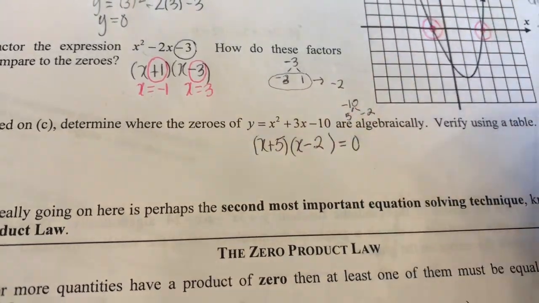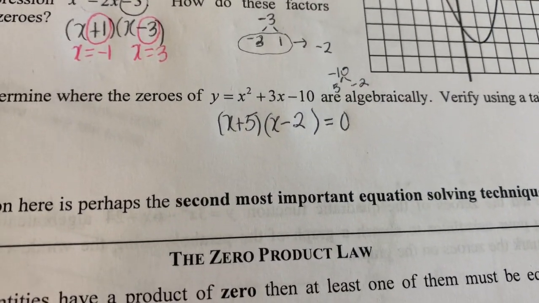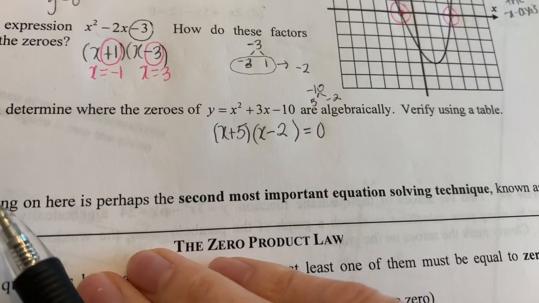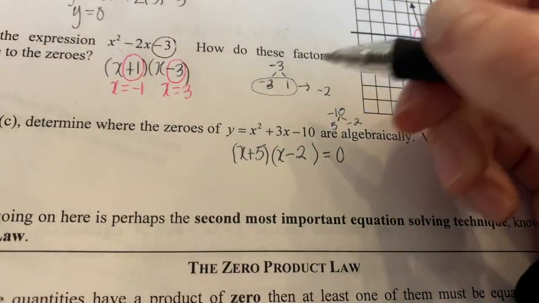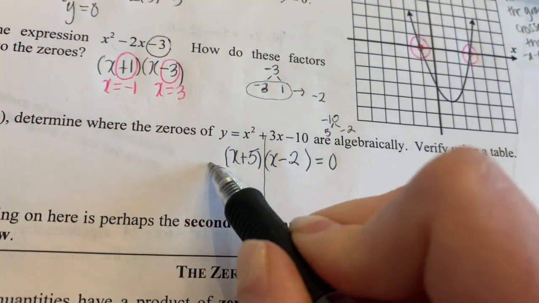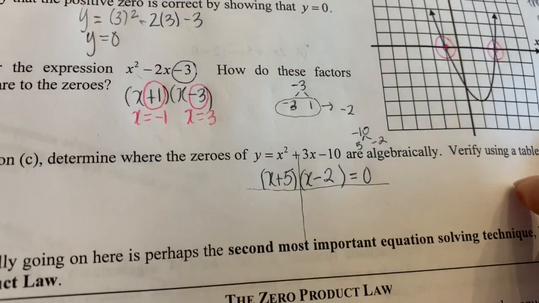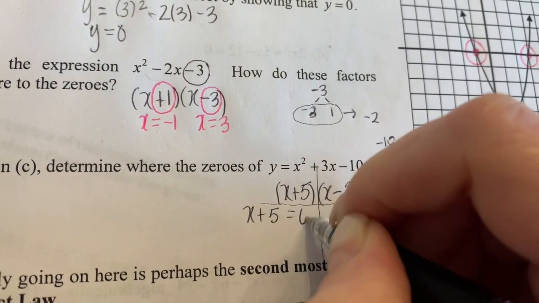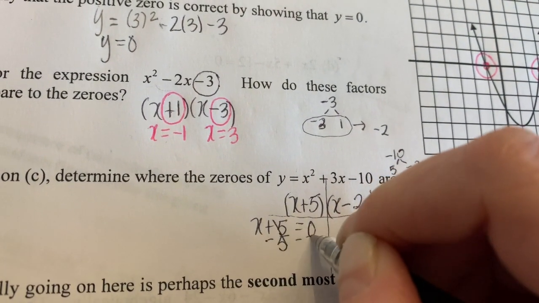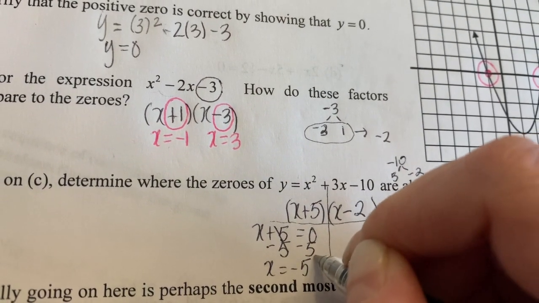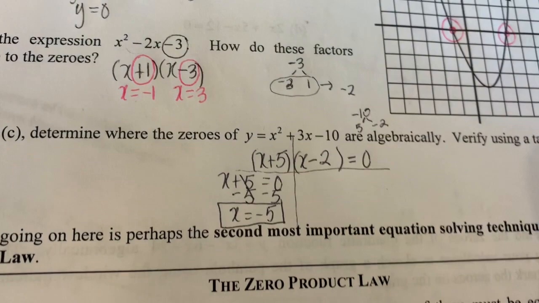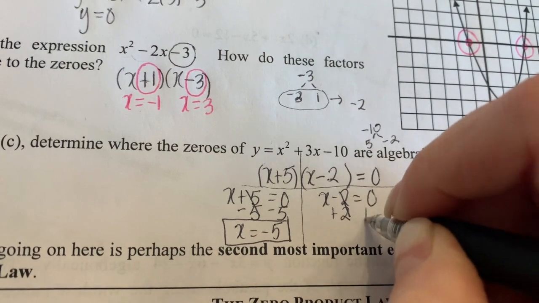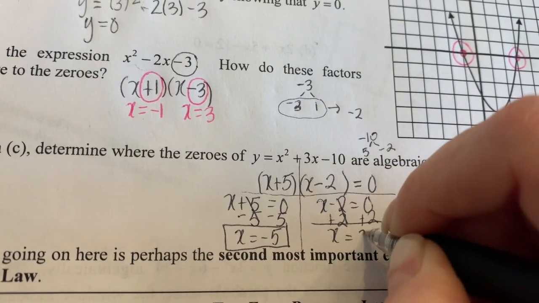To find zeros, what we're really doing is setting this equal to 0. Now, how did we get this negative 1 and 3? It wasn't just that they're opposites. What you actually do, and I'll show you, is you're basically splitting these up and setting each of them equal to 0 and solving. So x plus 5 is equal to 0, and I solve it. So x is equal to negative 5. And on this side, x minus 2 is equal to 0. Solve for x. x is equal to 2.